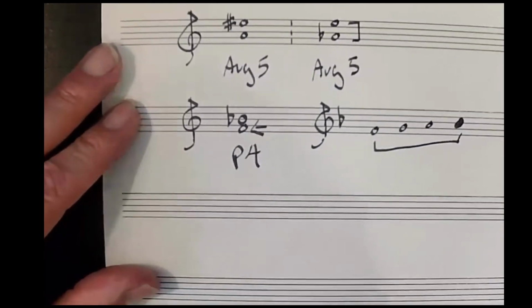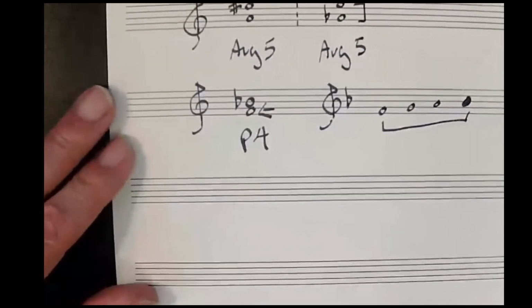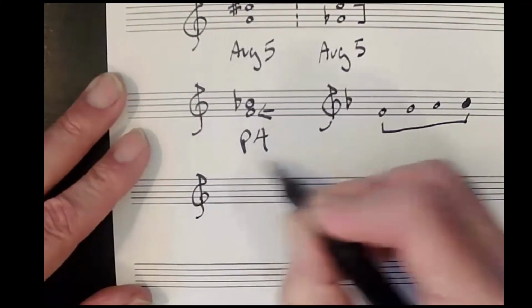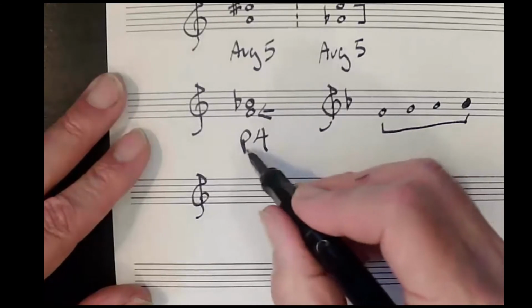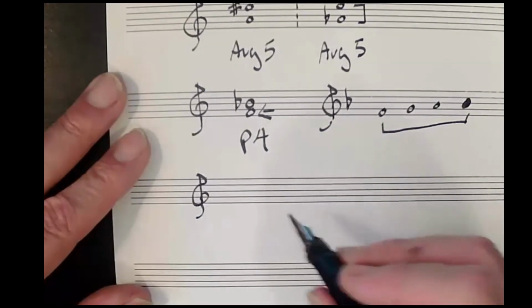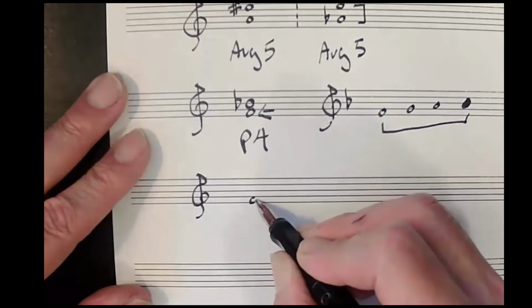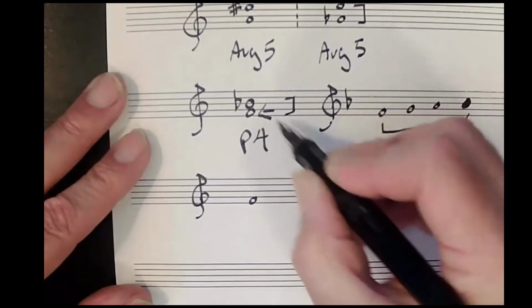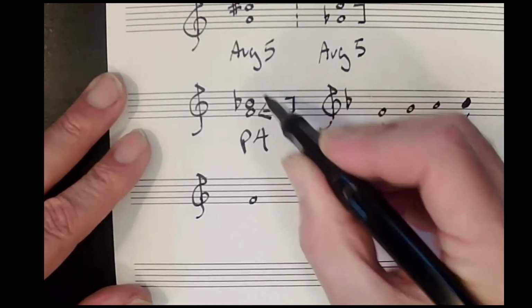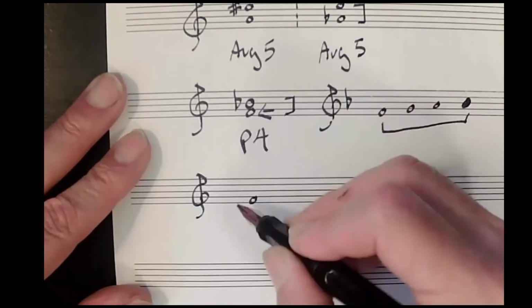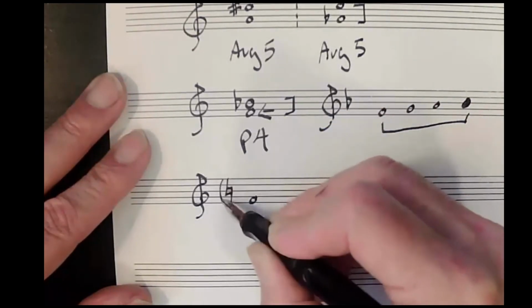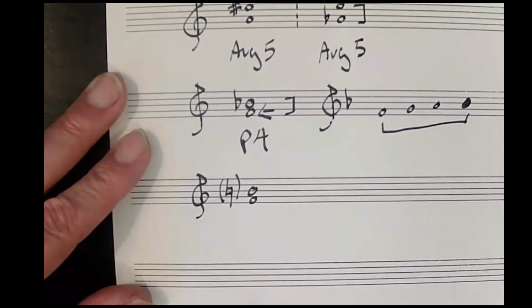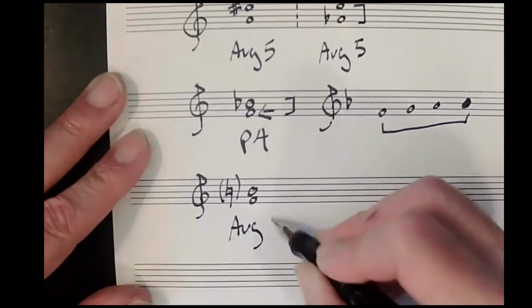The reason I want to be sure of that is because if I know that's a perfect fourth, then I can deduce what an augmented fourth would be above that perfect interval. So I'm going to start with an F, and instead of writing a B flat, I'm going to expand this interval by raising the ceiling. And to raise a B flat, I turn it into a B natural. You can see that that would raise it, and I would call it an augmented fourth.